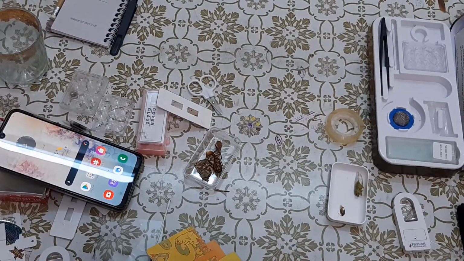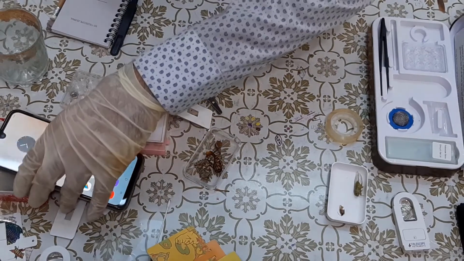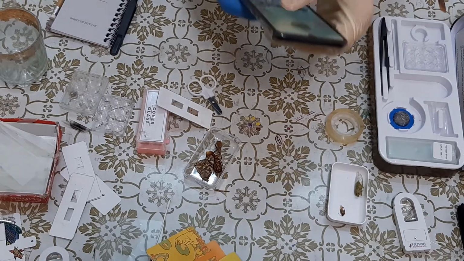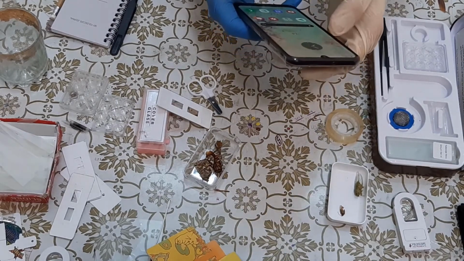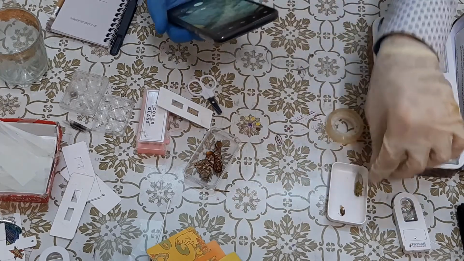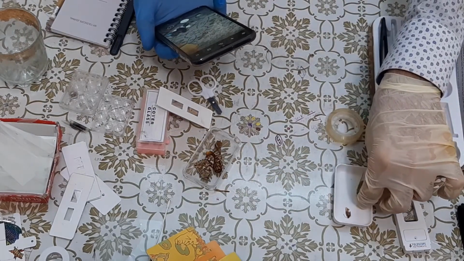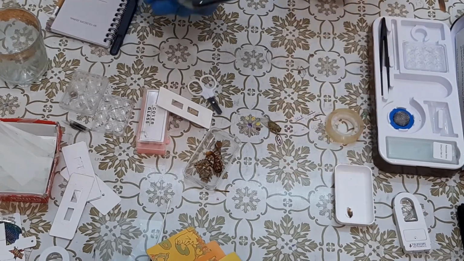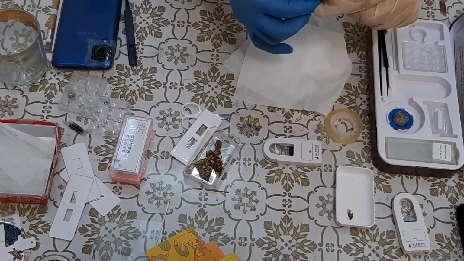To the last part, which is the new insect that I found. First of all, I'm going to take a couple of pictures of it directly with the phone, because I'm afraid I might damage it while I use it. So actually I don't know if they are flying insects or not.